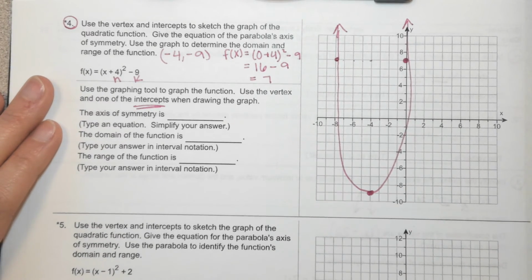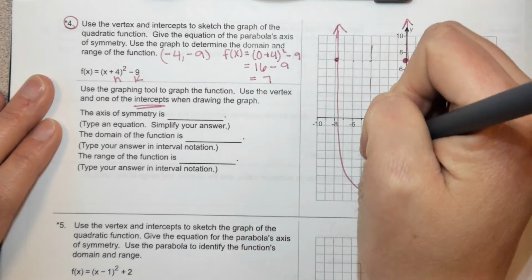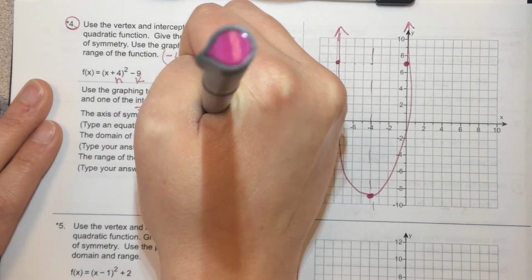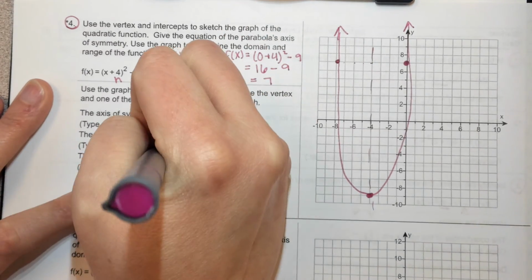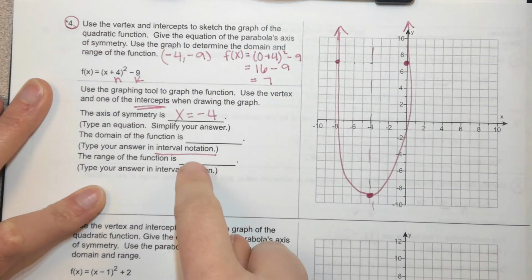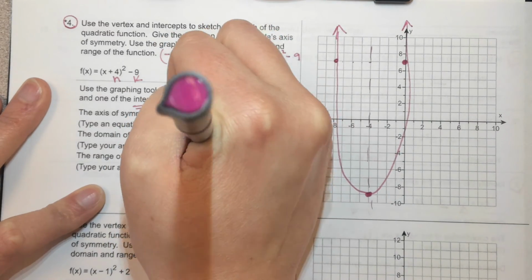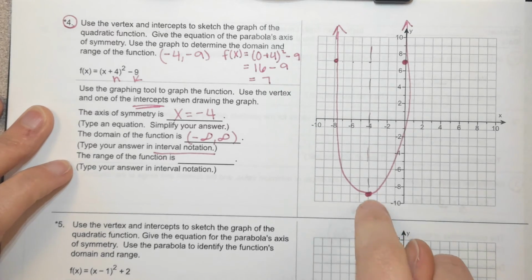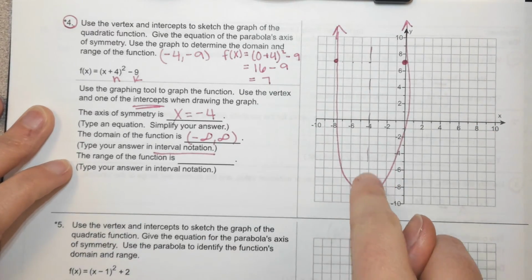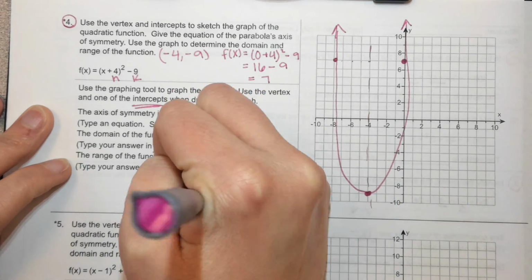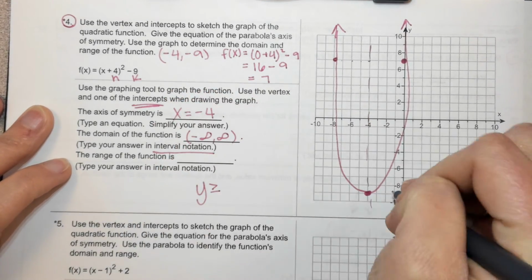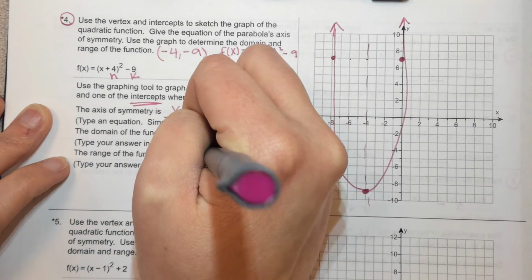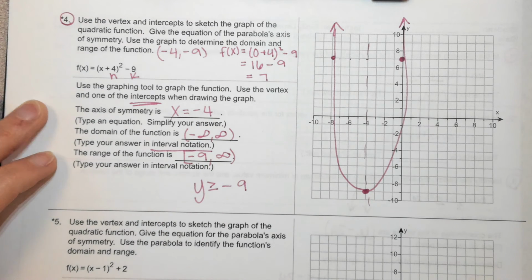The axis of symmetry is just this line. You don't have to graph that, but it just wants you to tell it. It's x equals -4. The domain, and it says interval notation. It will tell you if it wants interval notation. That's -infinity to +infinity. The range, so we have a minimum, so we're going up, so it's going to be greater than, and I'm going to write it down here just so I can work off of it. So y is greater than or equal to -9. In interval notation, that's going to be a bracket, -9 to +infinity.